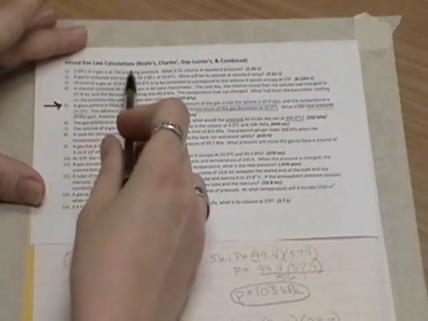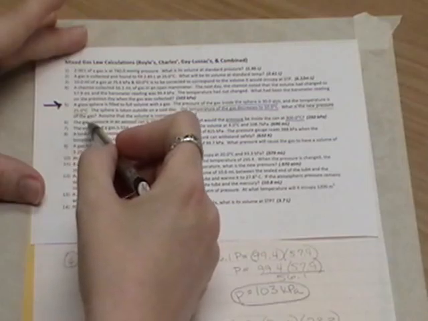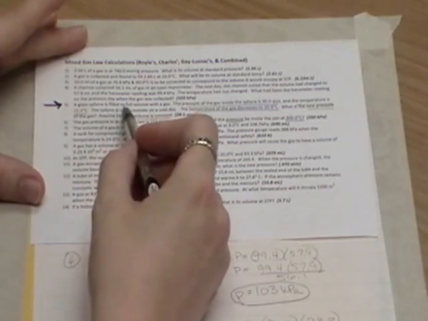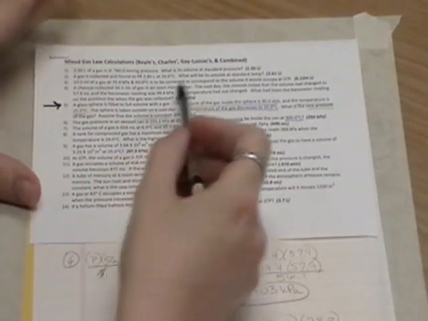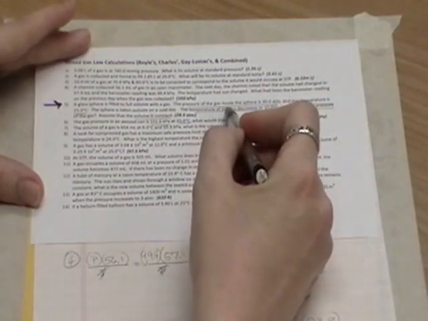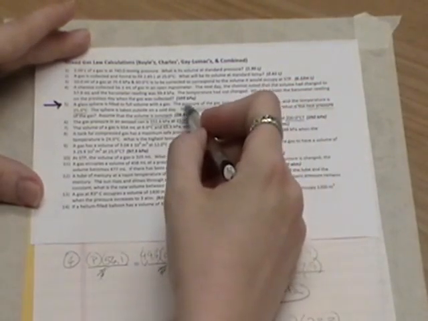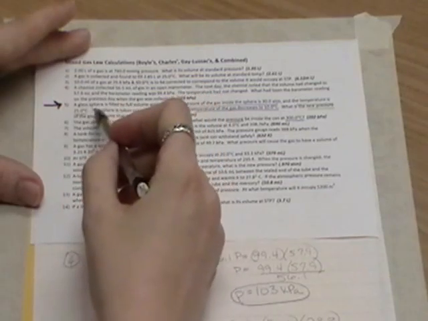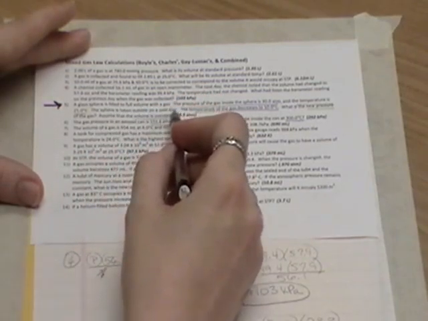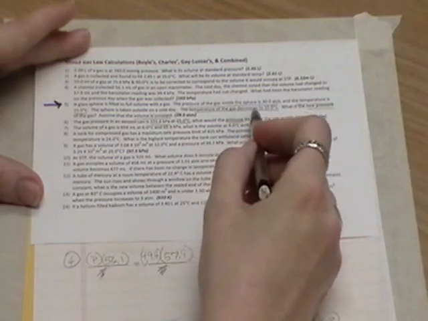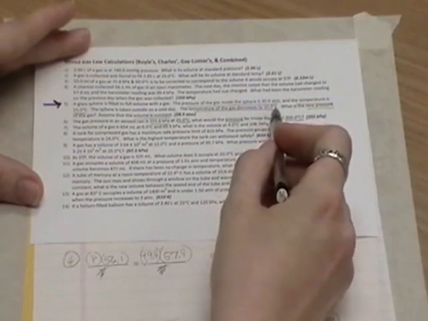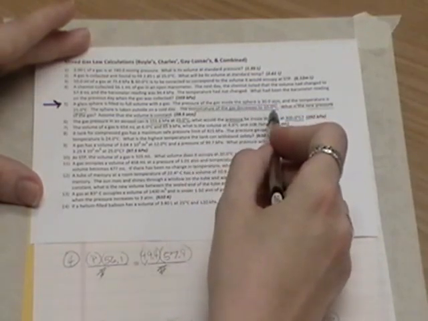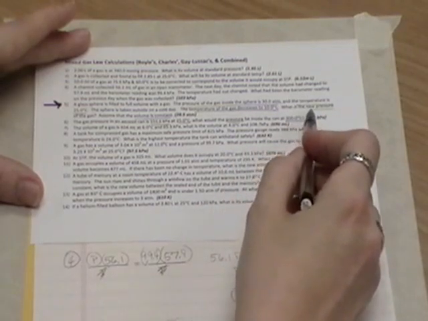Mixed gas law calculations number 5 states, a glass sphere is filled to full volume with gas. The pressure of gas inside the sphere is 30 atmospheres. Okay, so pressure is 30 atmospheres. And the temperature is 25 degrees Celsius. Okay, got another temperature. The sphere is taken outside on a cold day. The temperature of the gas decreases to 10 degrees Celsius. What is the new pressure?